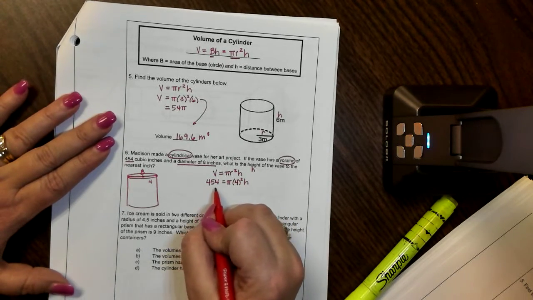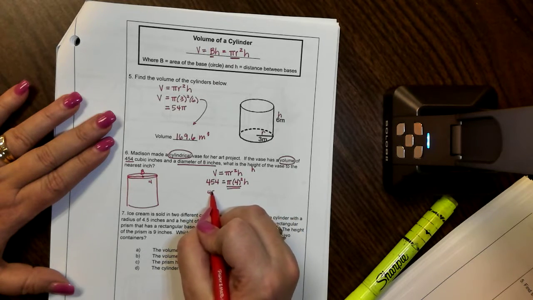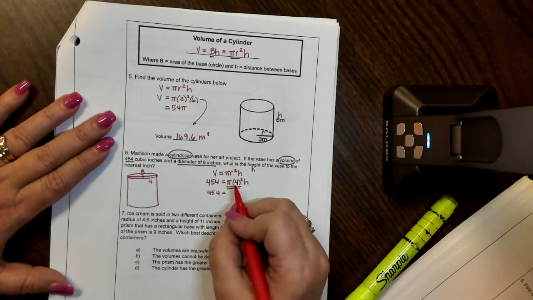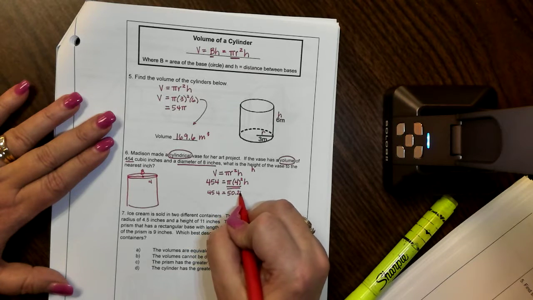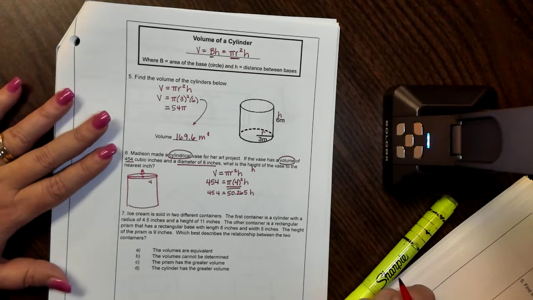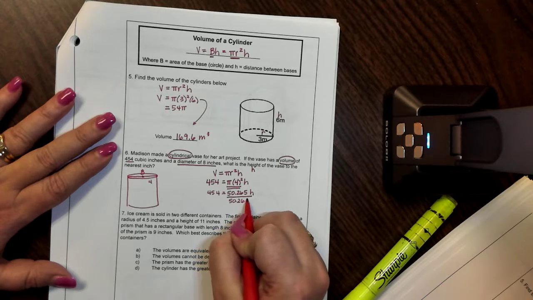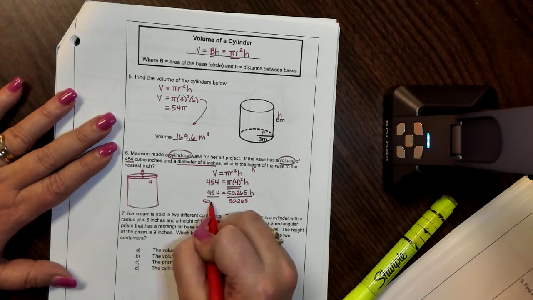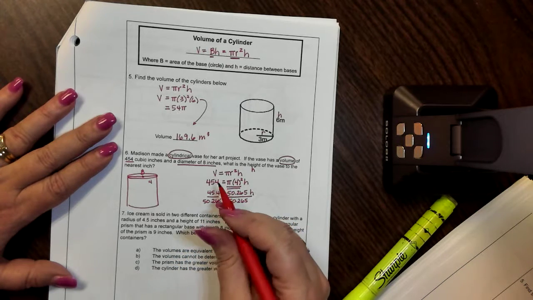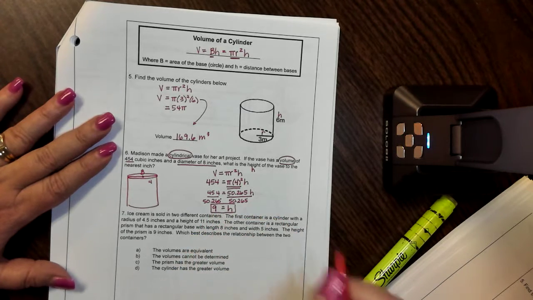So let's go ahead and do the math we can do. I can do that math right there. So 454 is equal to, well, pi times 4 squared is 50.265h. I just keep 2 or 3 decimal places so that it'll be more exact. Then divide both sides by 50.265. And you get that 454 divided by 50.265 is 9. So your height is 9.